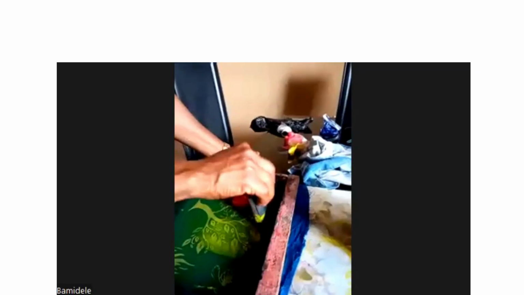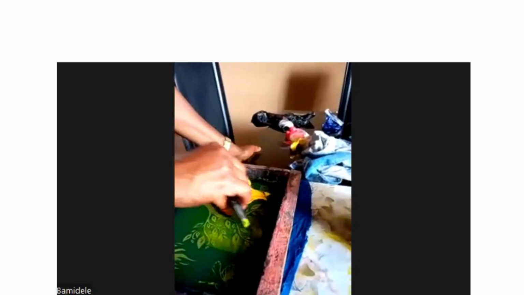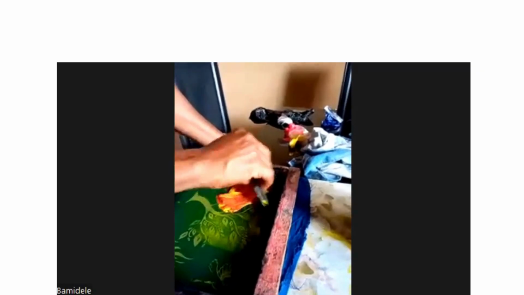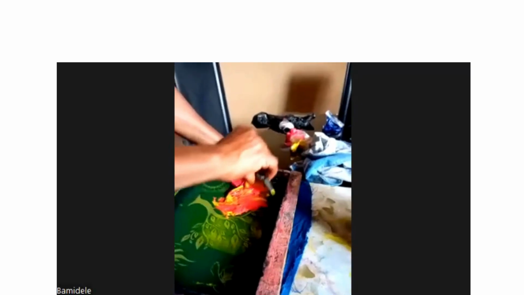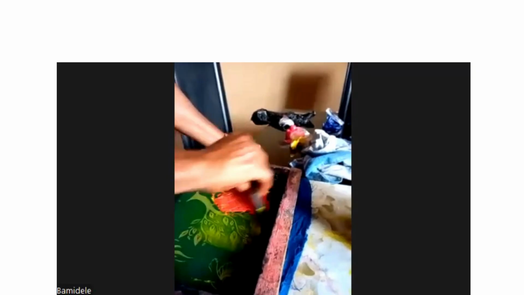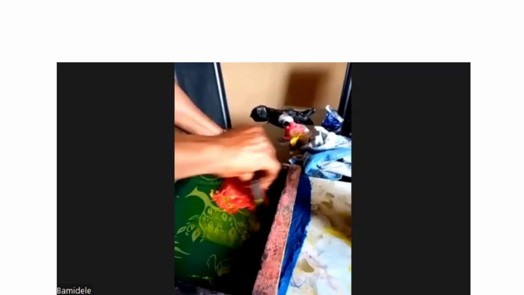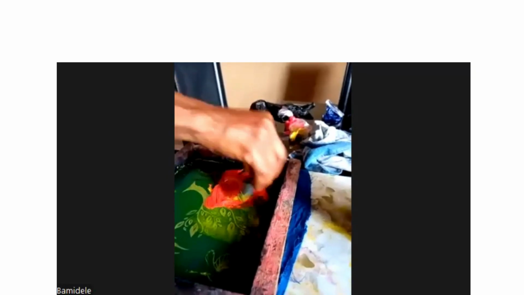Color now. By mixing red plus yellow together, which I've said earlier on, the two colors will give us orange. When you mix red and yellow together, the result will be orange color.